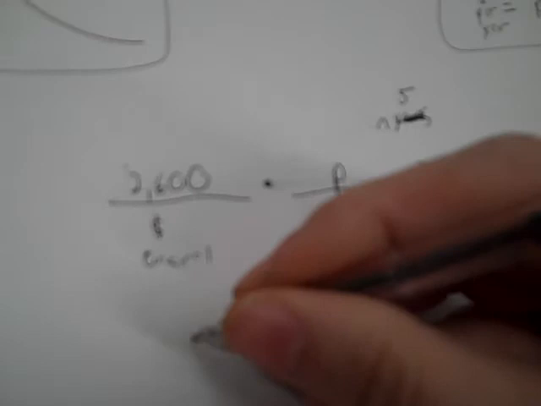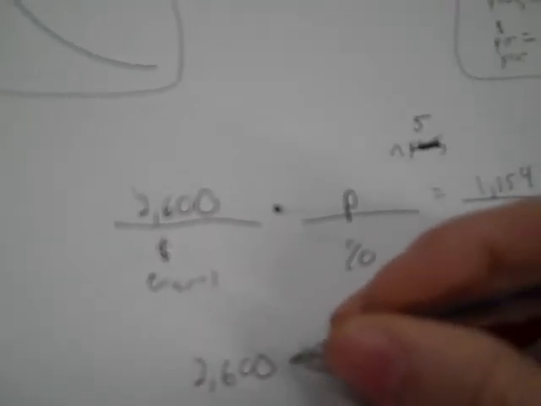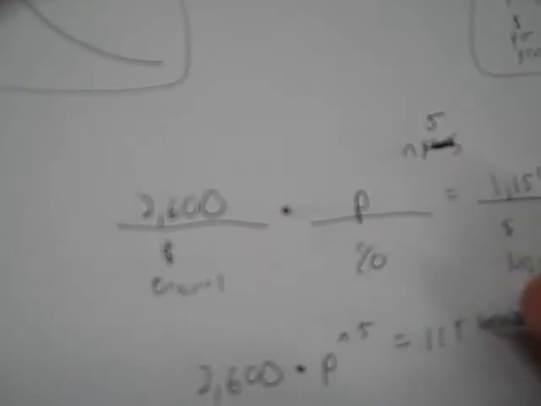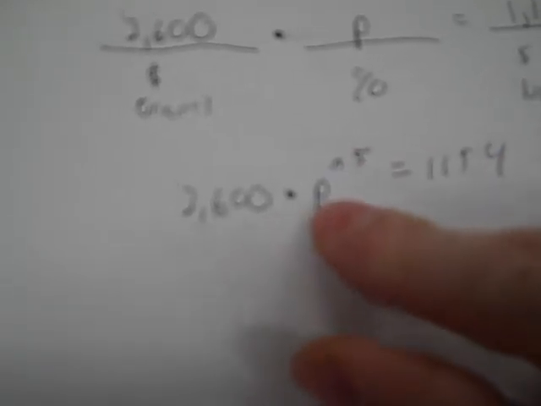Okay, this can involve more than just a simple calculator. So you got to clean up the equation so it doesn't have all them lines there. 2,600 times P to the 5th power equals 1,154. Again, I'm going to repeat, the variable is not up here in the power. It's down here with the base. Okay, so none of that circle split log stuff. You do that when the variable's up here.